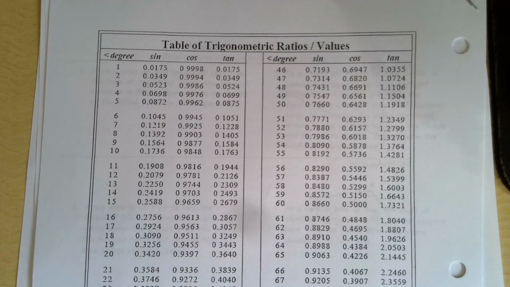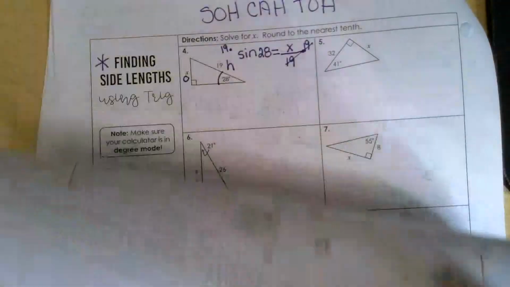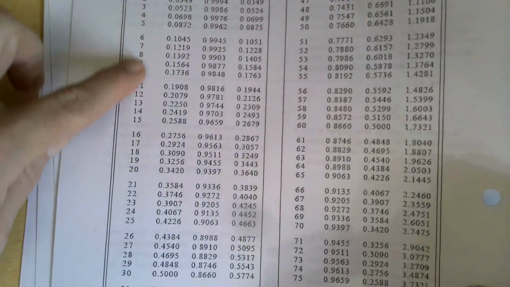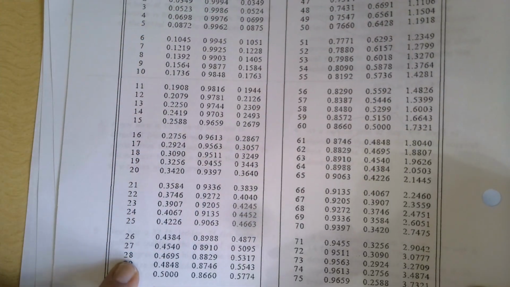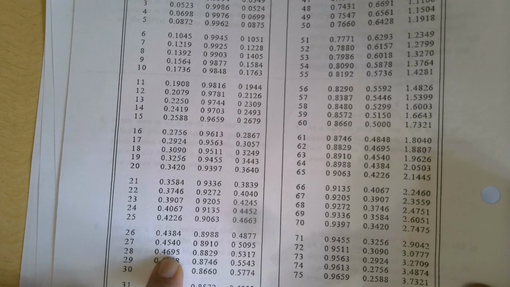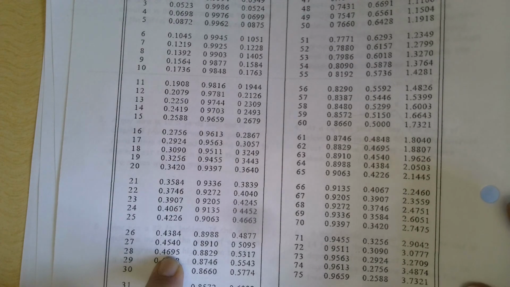It was a page in our textbook. And I would have to go, okay, sine of 28. So I would come down here to 28, and I would look for sine, which is the first column, and I would have 0.4695, and then I would multiply that by 19, and that would be my answer. Your calculator is programmed to do that for you, but that's what this table was for in our book.